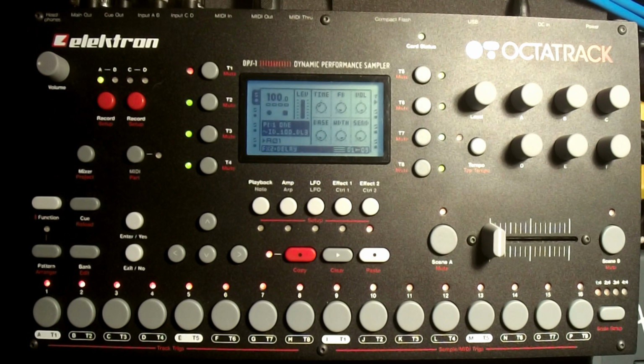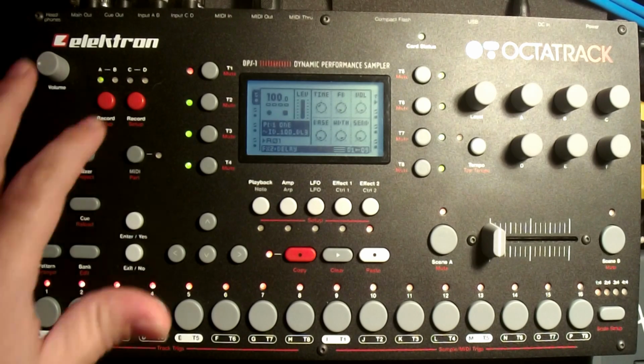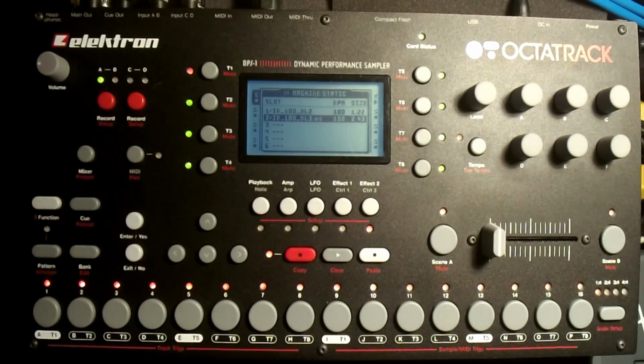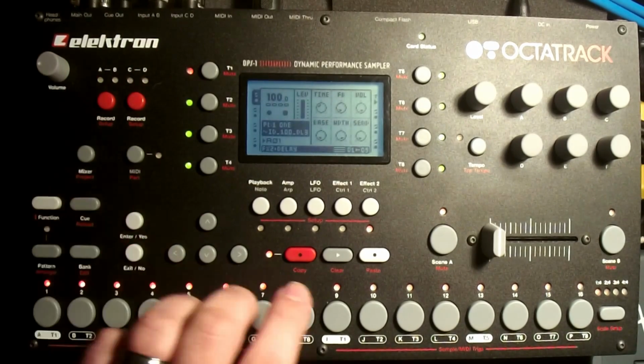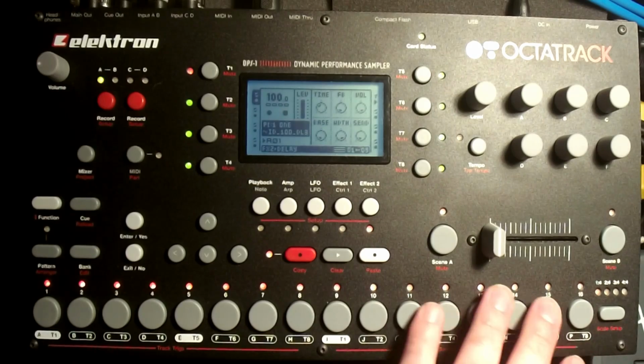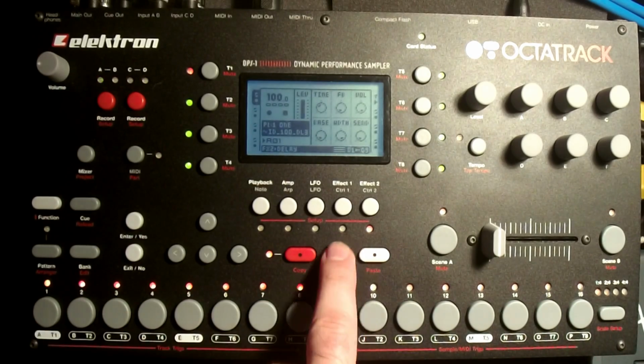Okay, in today's video, I want to address parts and patterns on the Octatrack, what they mean, how you work with them. Seems to be rather confusing. I know I was really confused when I first got my Octatrack, so hopefully I can shed a little light onto the situation. So on track 1, I have a drum sample loaded up, and I have it sliced and spread across my triggers.